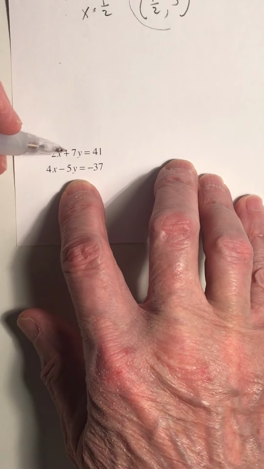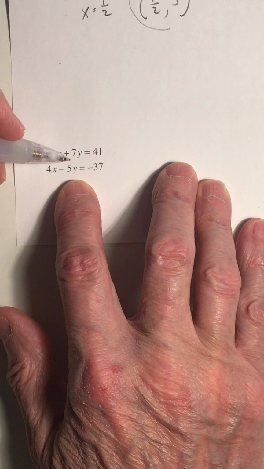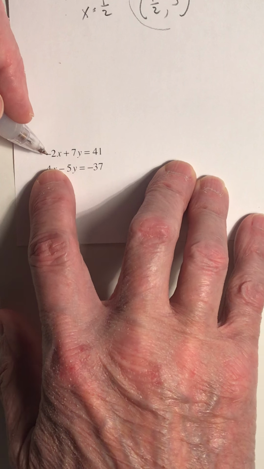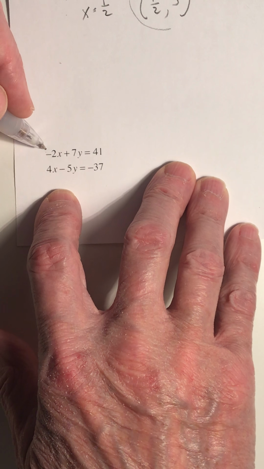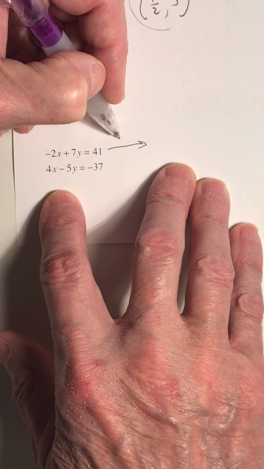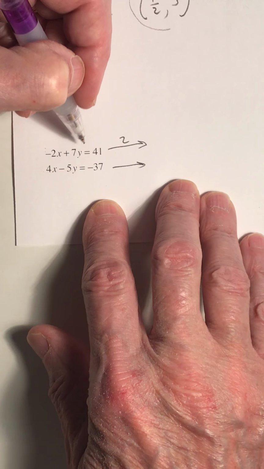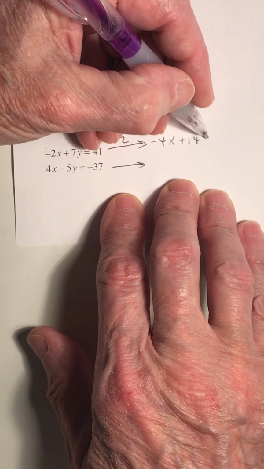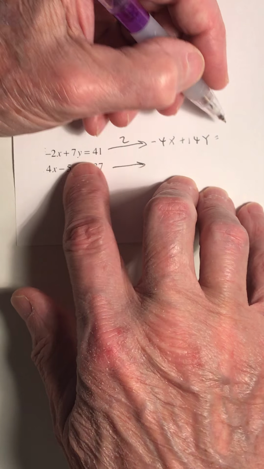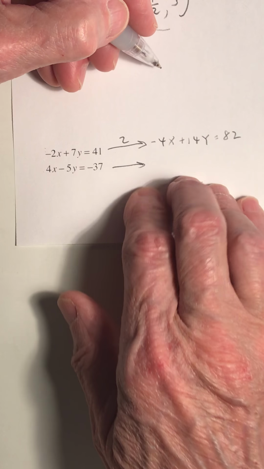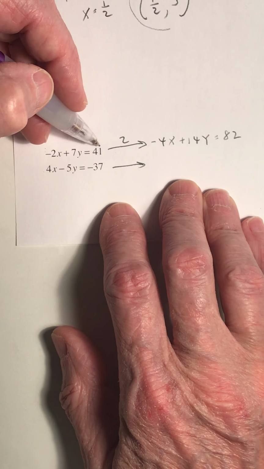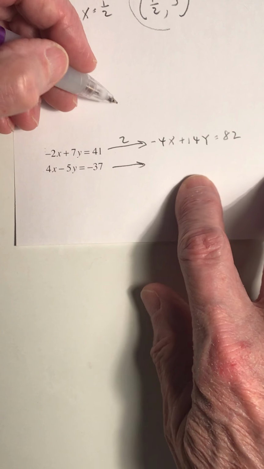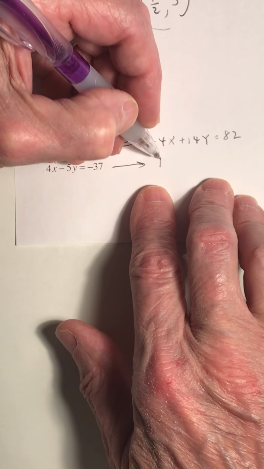And lastly here, see, getting rid of the y's would need a 35 and a minus 35, and we'd need 2 multiplication steps. Getting rid of the x, much simpler. Just double that, and you've got negative 4 and positive 4. So times 2, and just copy. We get negative 4x plus 14y equals 82. By the way, the most common mistake for a lot of people is forgetting to multiply the number on the other side. We don't want 41, we want 2 times 41. Right? This is just getting copied.